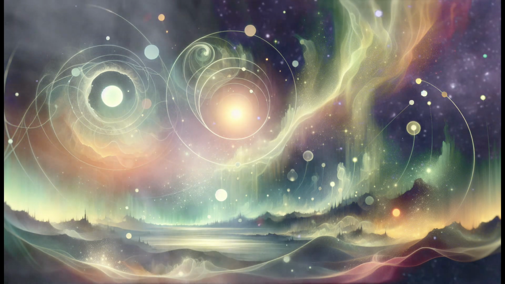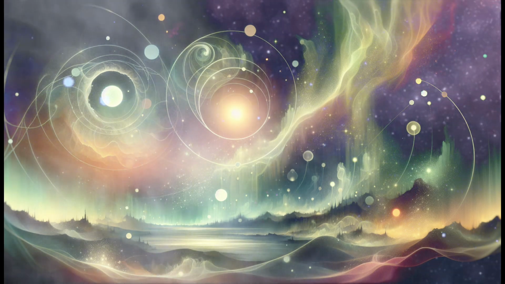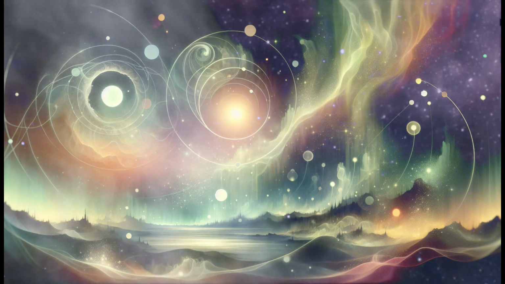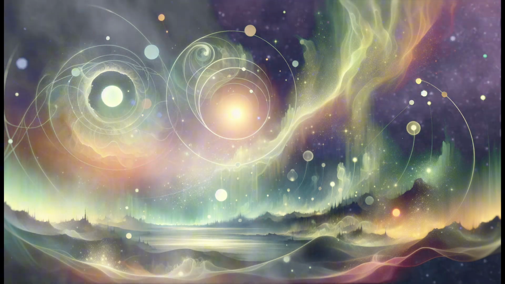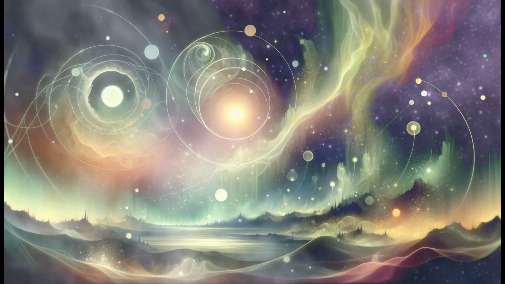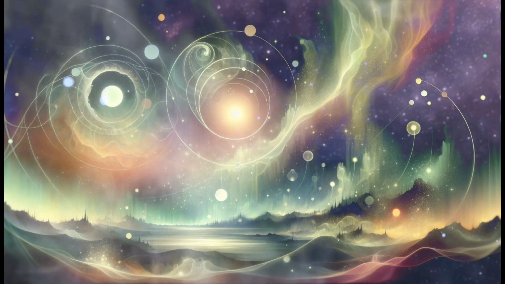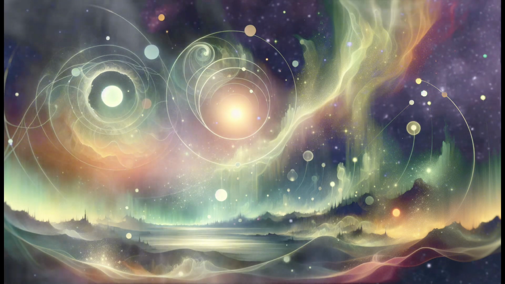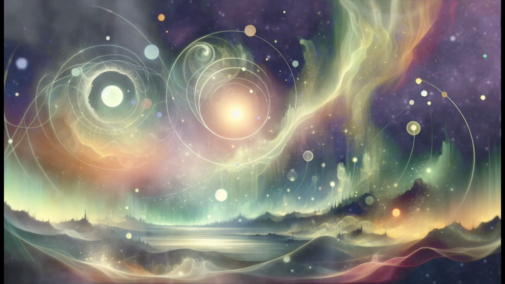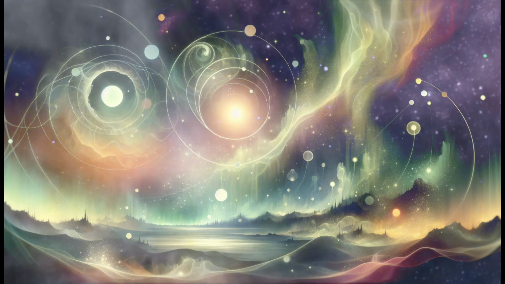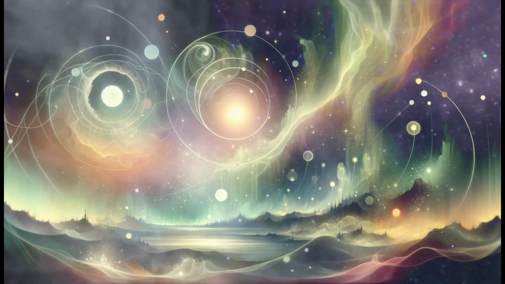Now, let's take a moment to appreciate the historical perspectives on the Aurora Borealis. For centuries, the Northern Lights have captured the imagination of humankind. Ancient cultures interpreted these celestial displays through their own lenses, weaving them into their myths and legends.